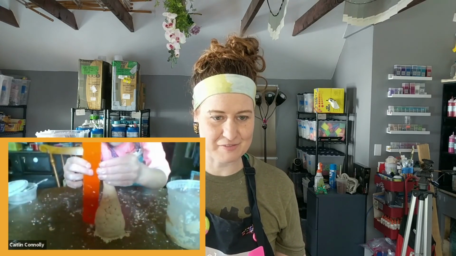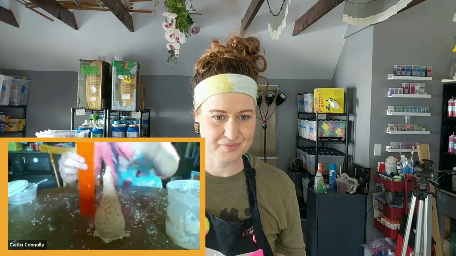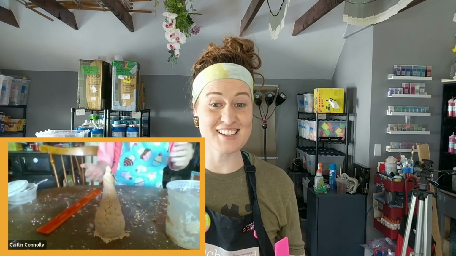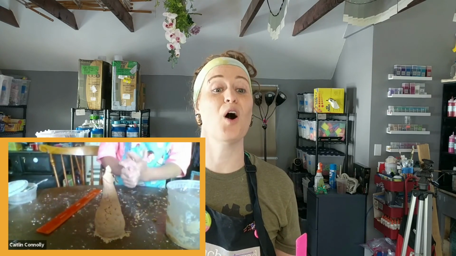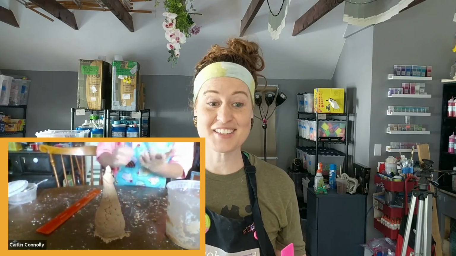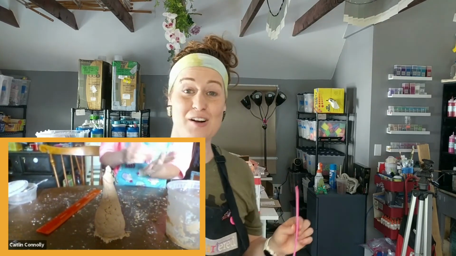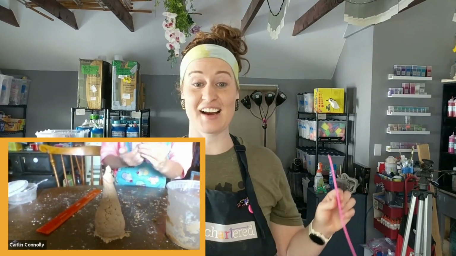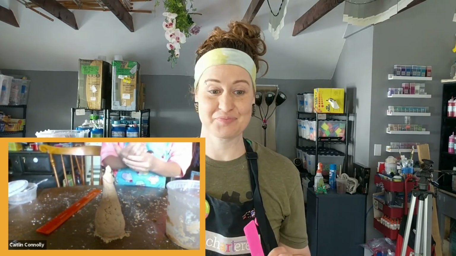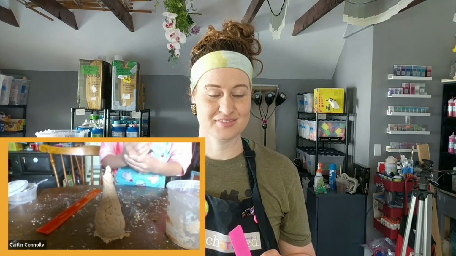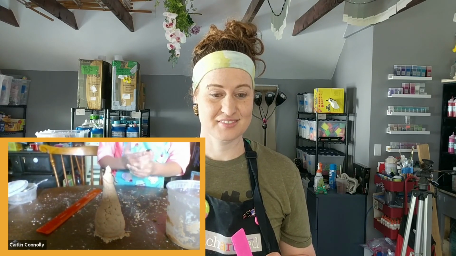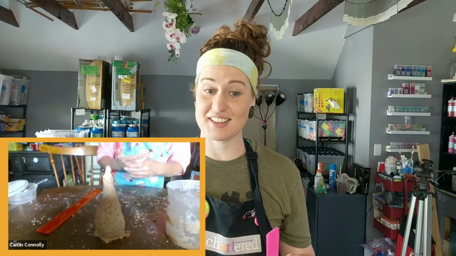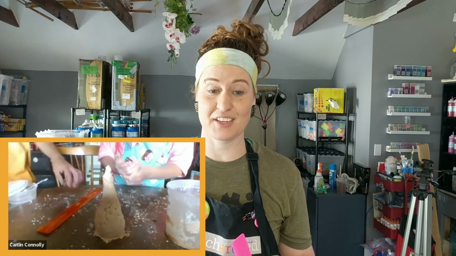How tall is it? About 6 inches. You got 6 inches? Whoa. That's incredible. 6 inches tall. I don't think I've seen a tower that tall. Yeah, that's impressive, Eva.